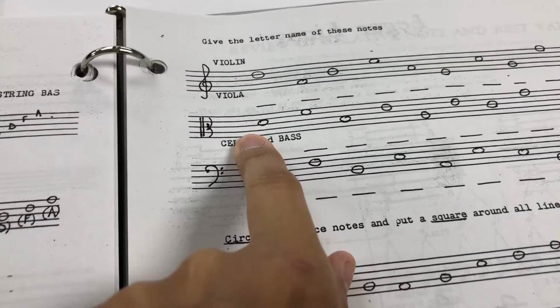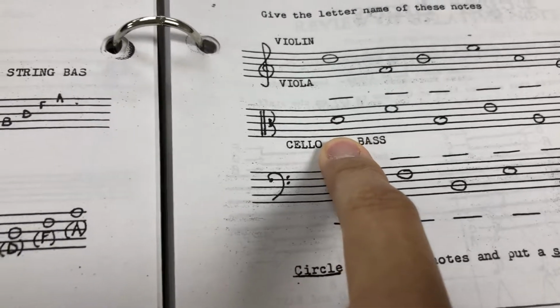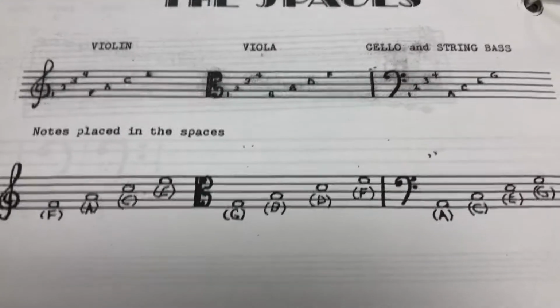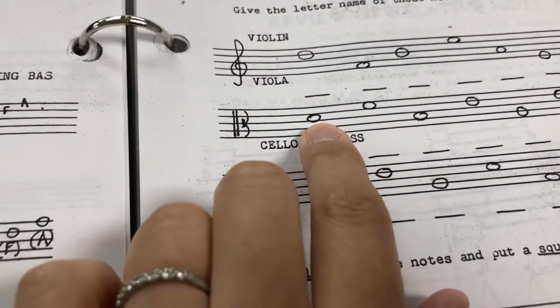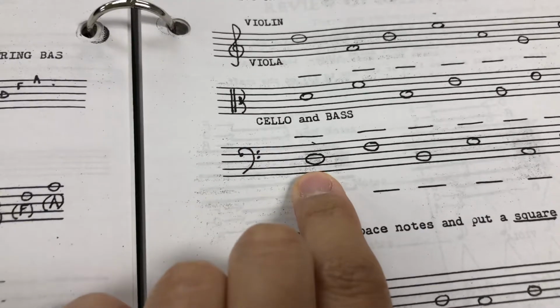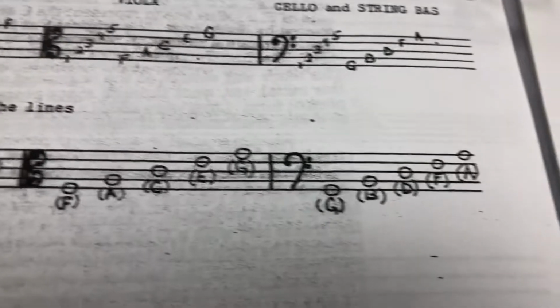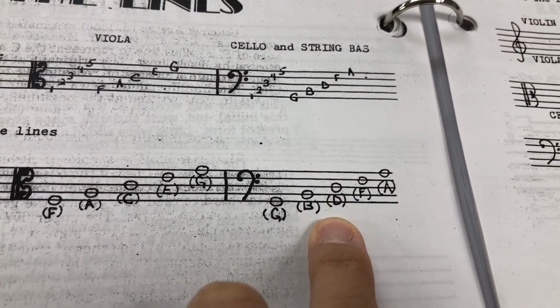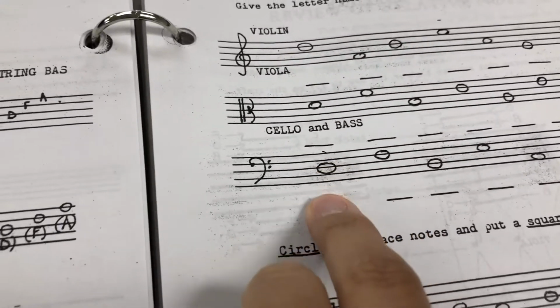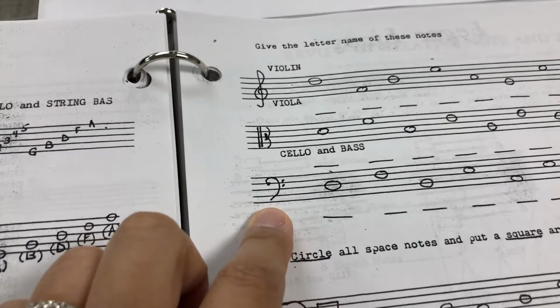Then we have the viola line, which we would do the same thing. This is the 3rd space. So we look over here in the spaces, and it is the 3rd space note, and that's a D. So we would write D right here. Cello and bass, we would see what note is on the 3rd line. We would come over here. The 3rd line is the letter D. So then we would put D right here. You only have to do your line of the instrument that you're playing.